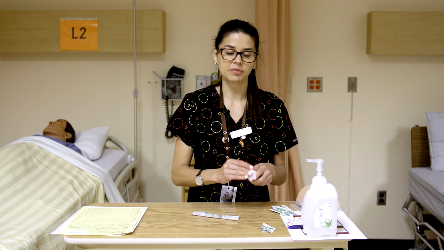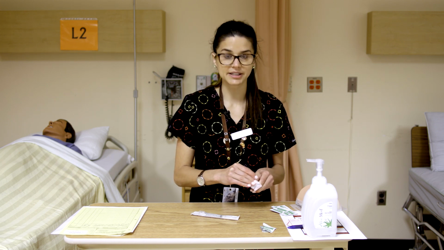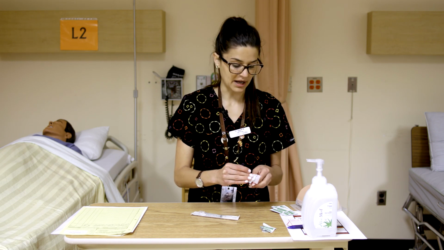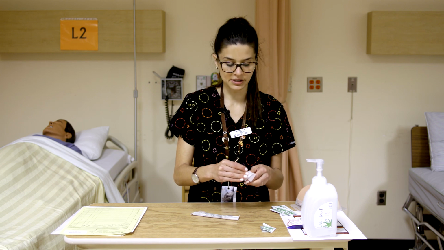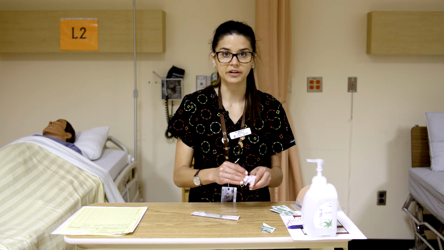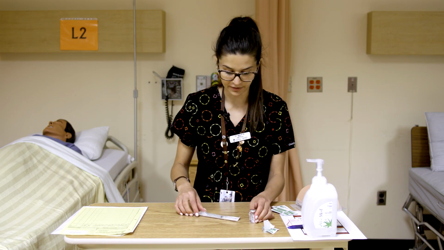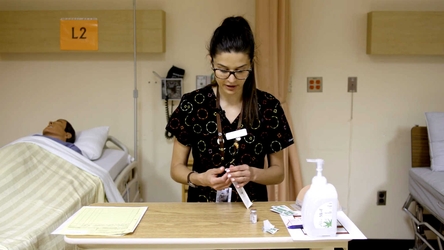And just like we mentioned before, because it's a pre-attached needle, we will not be using a blunt fill in this case. But had it not been a pre-attached needle, this is a situation where we would want to use a blunt fill. Not a blunt fill filter, because this isn't an ampule, but a blunt fill. So we're going to prepare our syringe now.